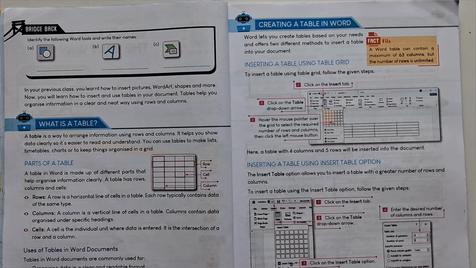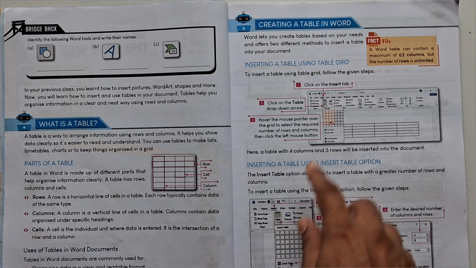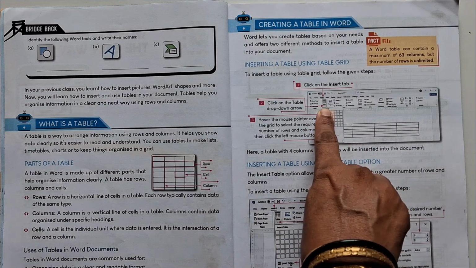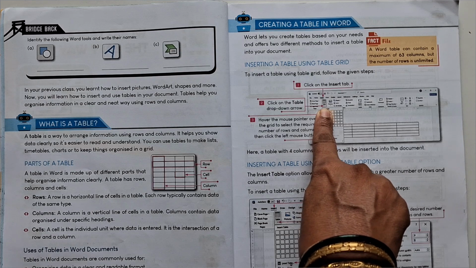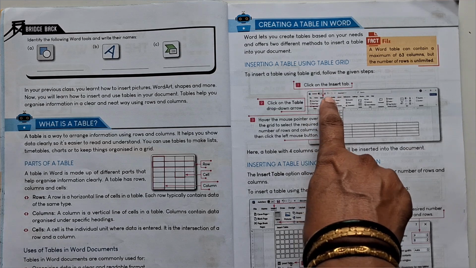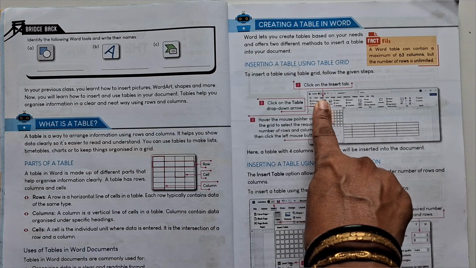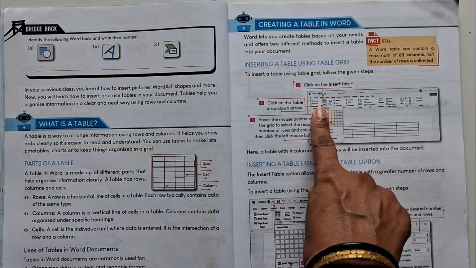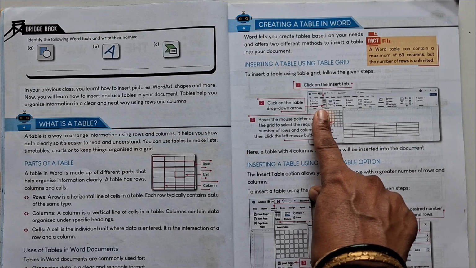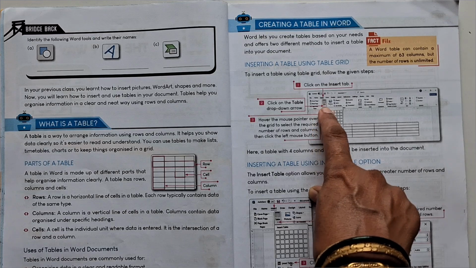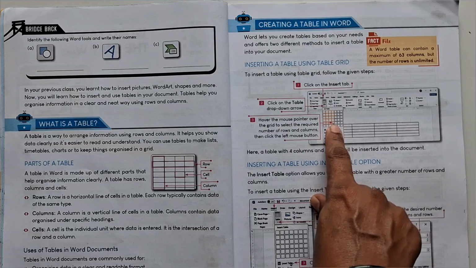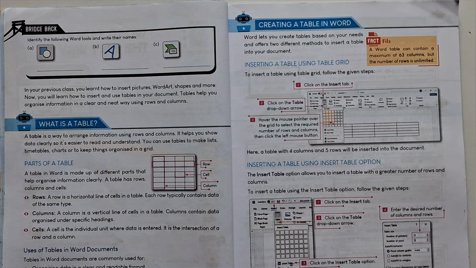Second, click on the Table drop-down arrow. You can see the drop-down arrow here. Third, hover the mouse pointer over the grid to select the required number of rows and columns, then click the left mouse button.